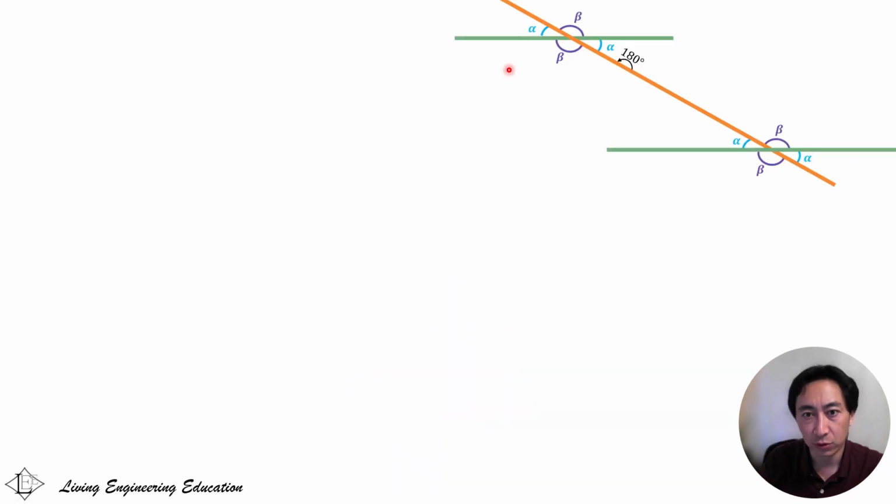In the previous video, we showed that if we have two parallel lines, these green lines, intersected by a third line here, we can identify two distinct angles, alpha, alpha, alpha, alpha, and then beta, beta, beta, beta. So we can see clearly which angles are the same. And then we can also clearly see that alpha plus beta will give us 180 degrees.